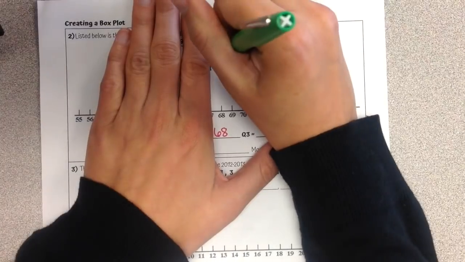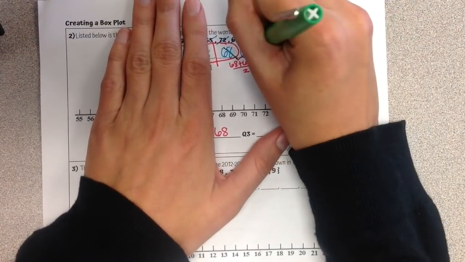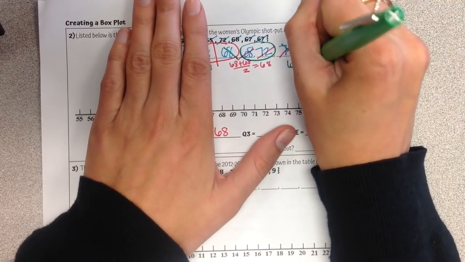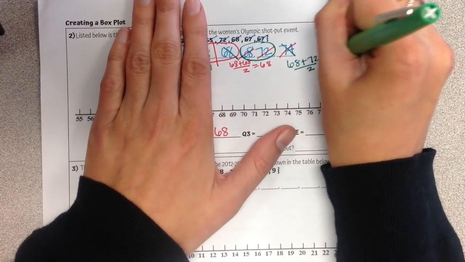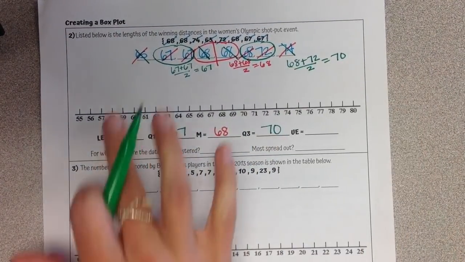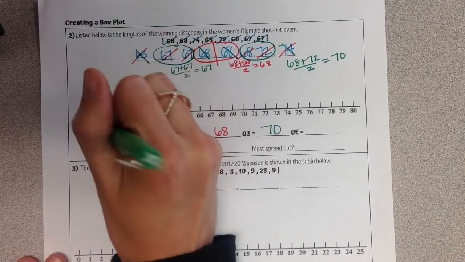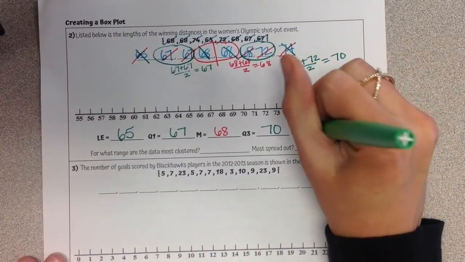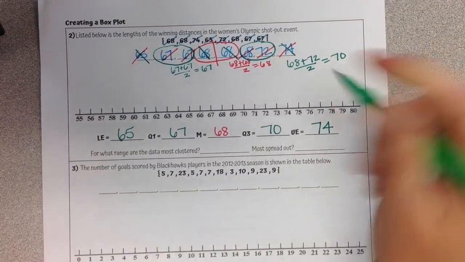Same thing for the top half. Cross off lowest, highest. We're left with those 2 numbers in the middle. 68 plus 72 divided by 2 gives you 70 for the Q3. Our lower extreme is the lowest number, which is 65. Our upper extreme is the highest number, which is 74.